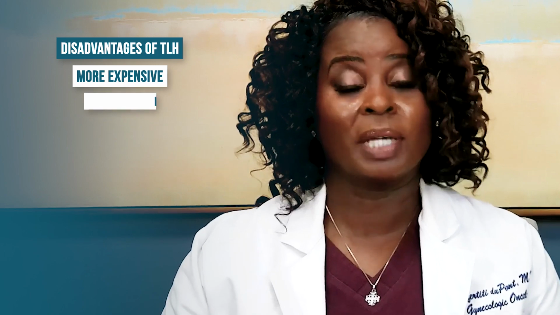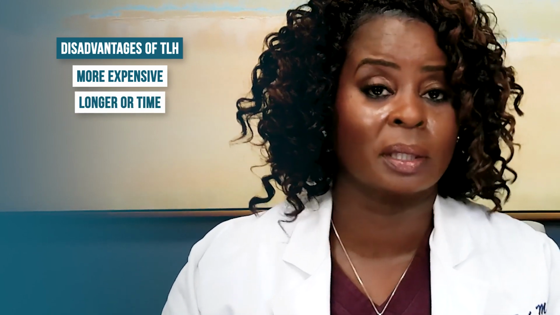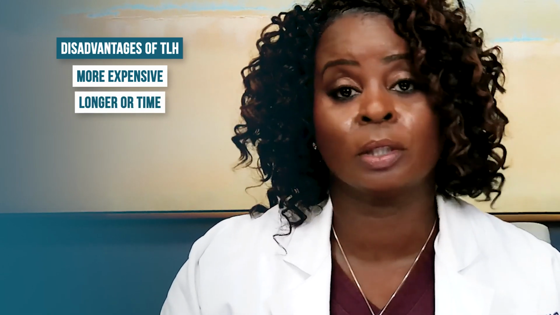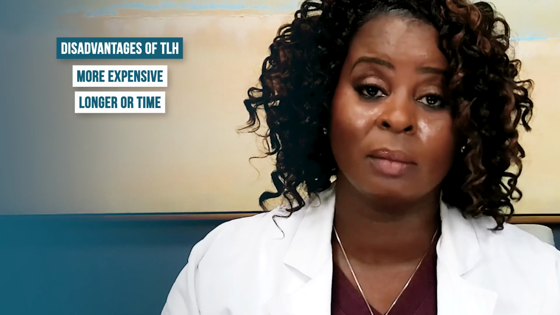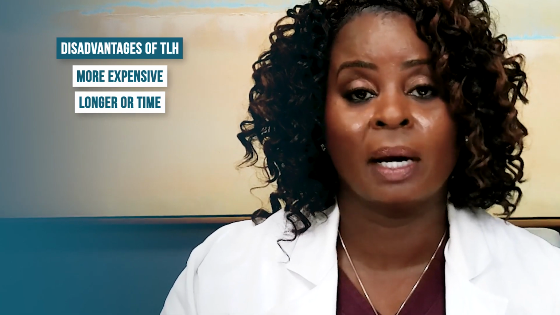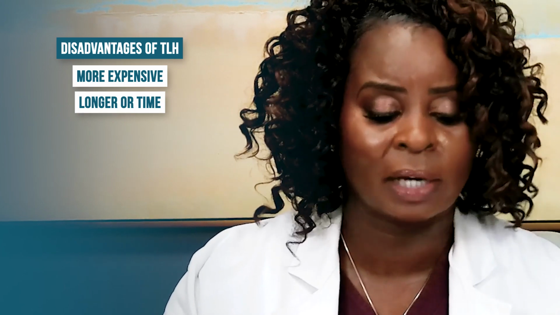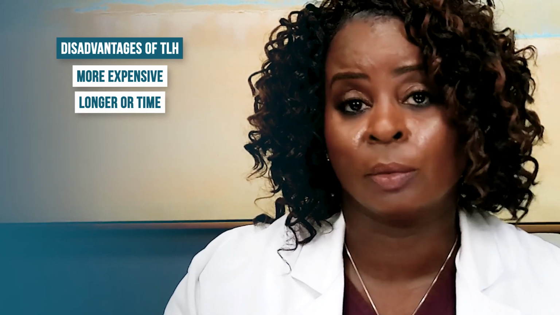Now, some of the disadvantages of the total laparoscopic hysterectomy is that it may have longer operating room time and more cost, but that will depend too on your surgeon's skill. As we do more of these procedures, we get better at them, we get faster at them. So a lot of times, the time you're in the OR may not be as long with some of our skilled surgeons, but it is more expensive than the total vaginal hysterectomy and the total abdominal hysterectomy.